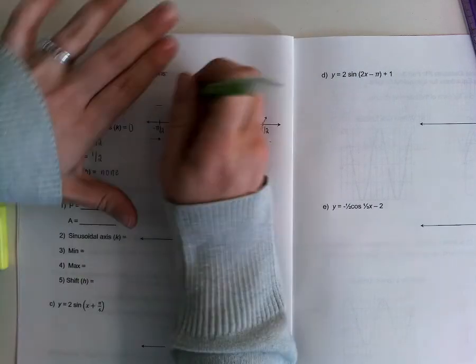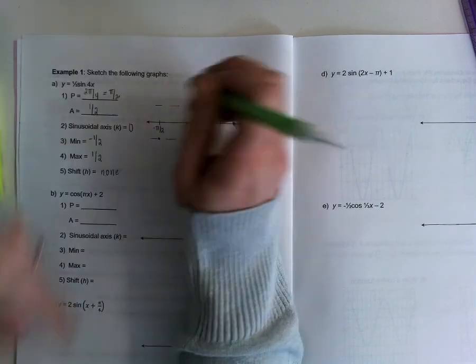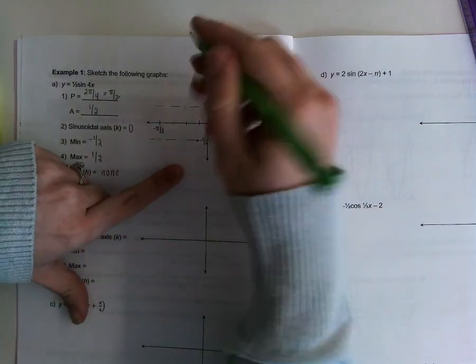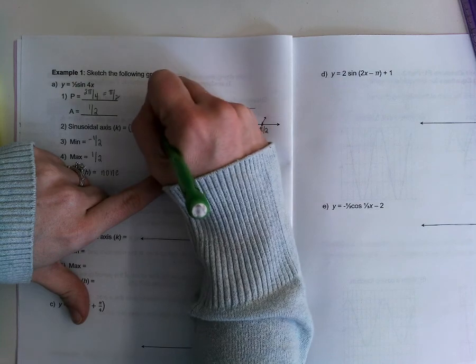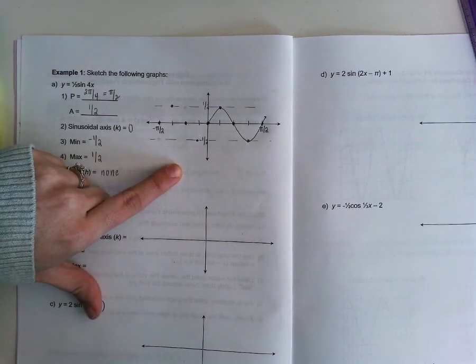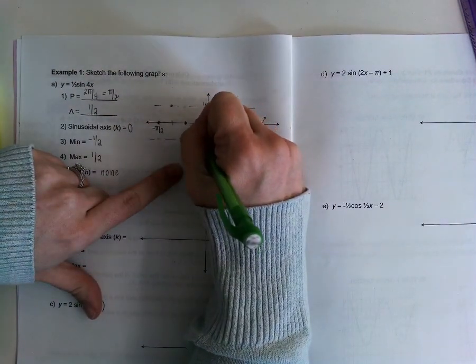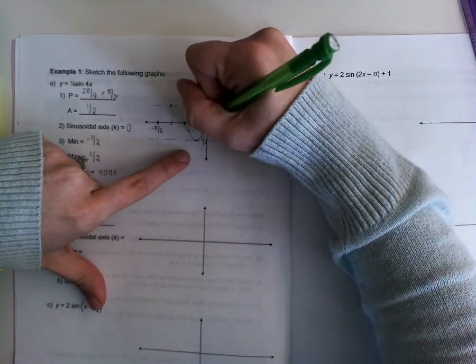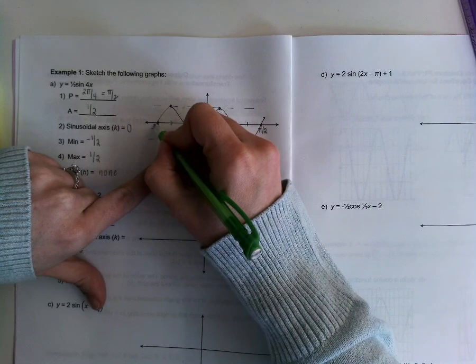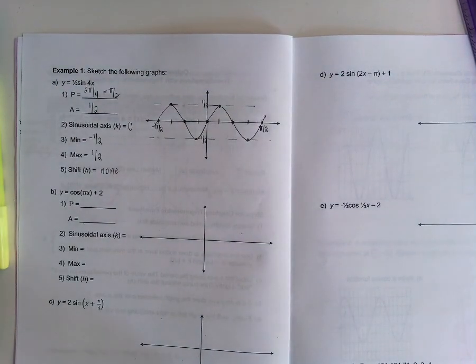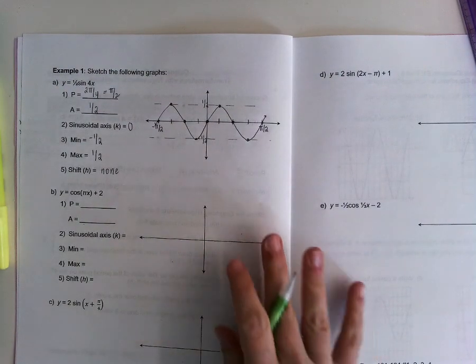Oops, I skipped a step there. Sorry. Thought that looked a little bit funny. For some reason I skipped the middle. There we go. Maximum, minimum. There we go. So there is our graph. The arrows on the end. So that one's not too bad. Kind of a review of the first lesson.